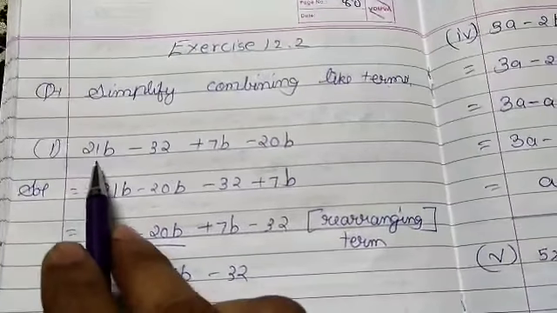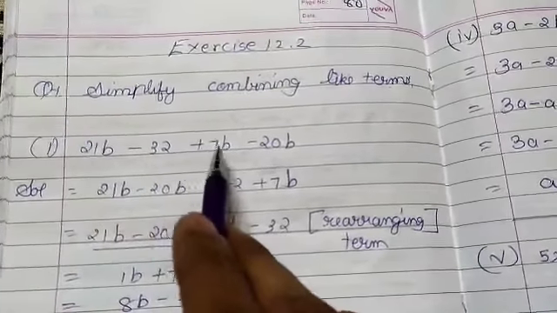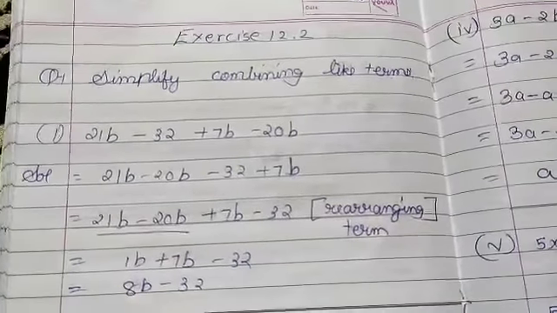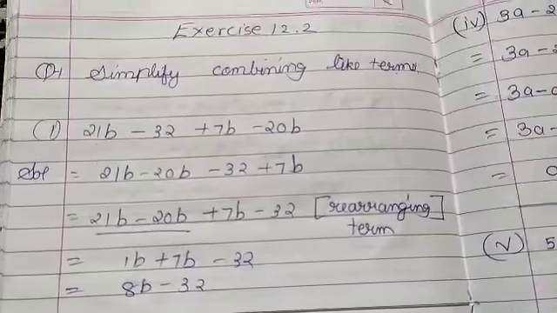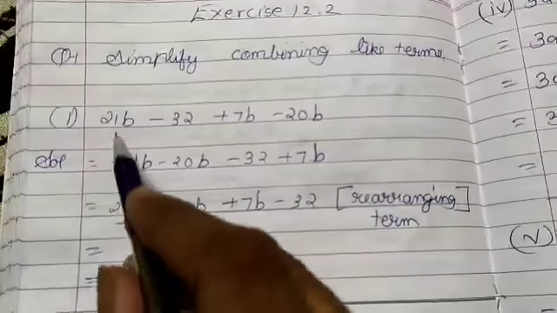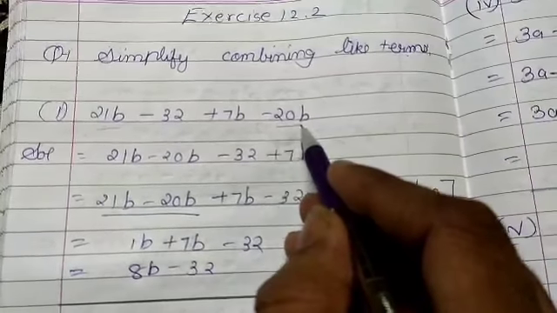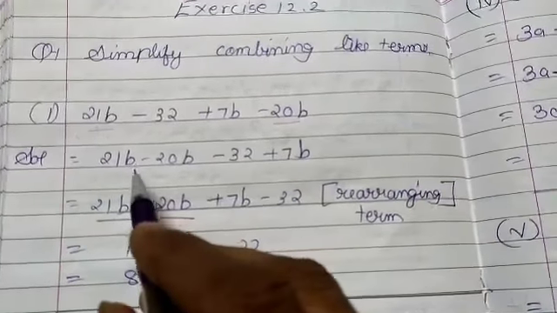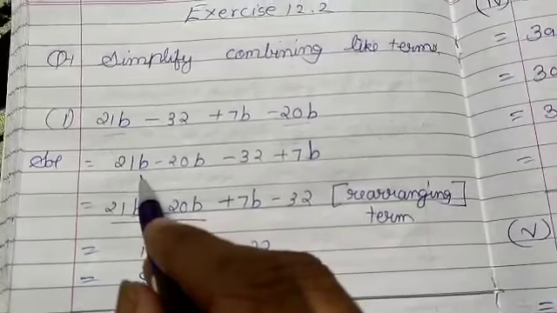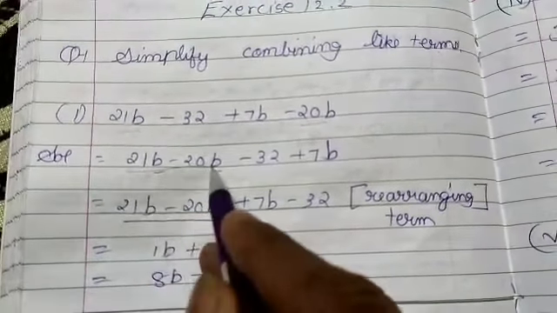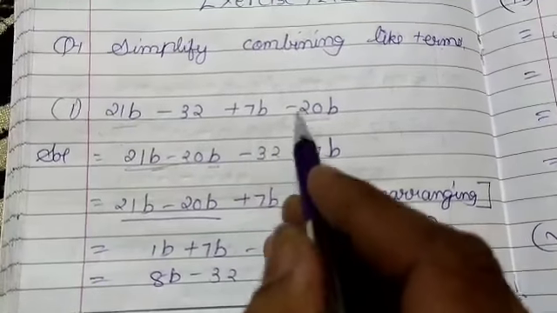Here the first question is 21b minus 32 plus 7b minus 20b. Now first we have to combine all the like terms, then we will do addition or subtraction. Now here 21b is there, the like term is negative 20b. The like term means what? The number with a common variable. See here the common variables are b and b. So write down both together, that is 21b minus 20b.